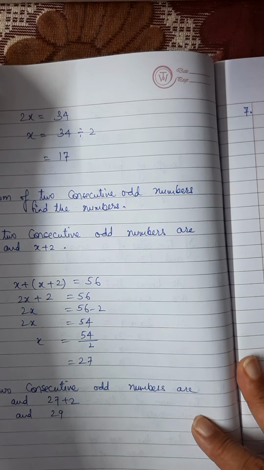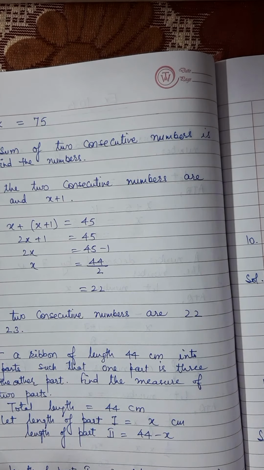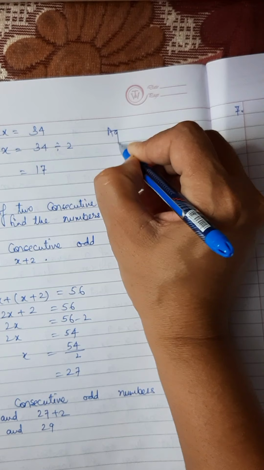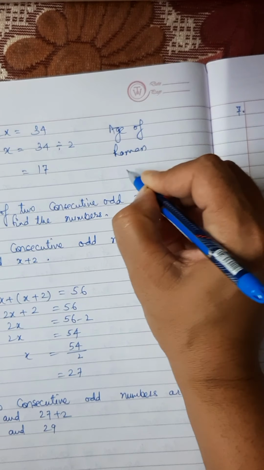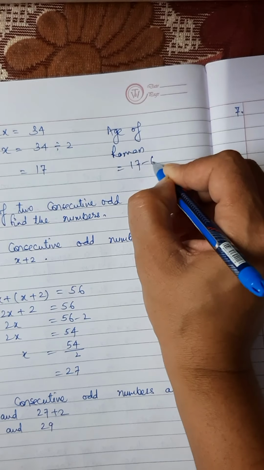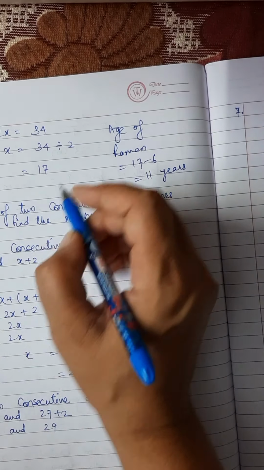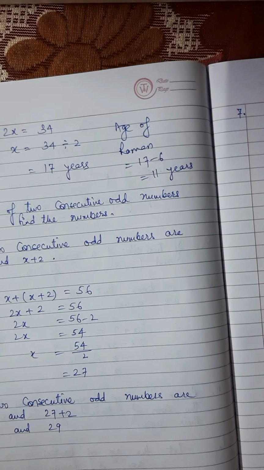Now we have to find the age of Raman also. So here we have to write that age of Raman is equals to 17 minus 6, that is 11 years. So this is the age of brother and this is the age of Raman.